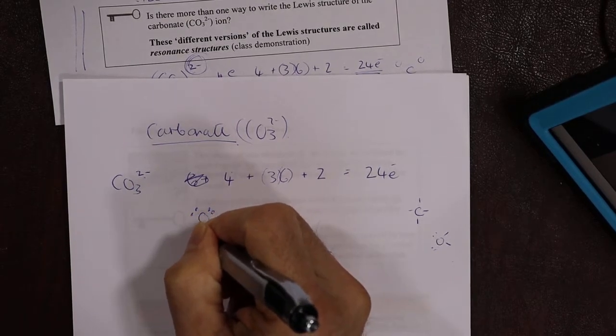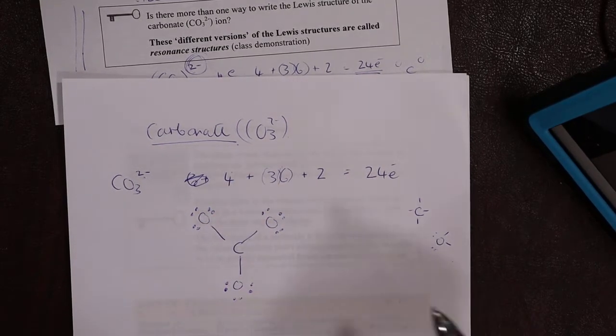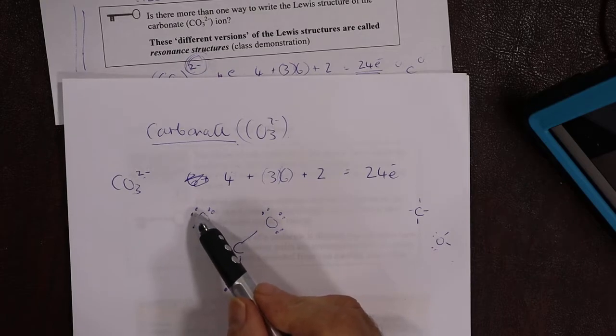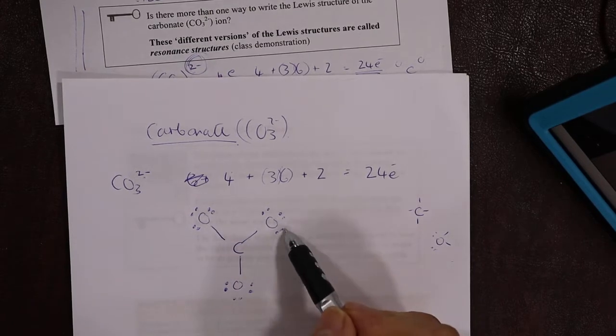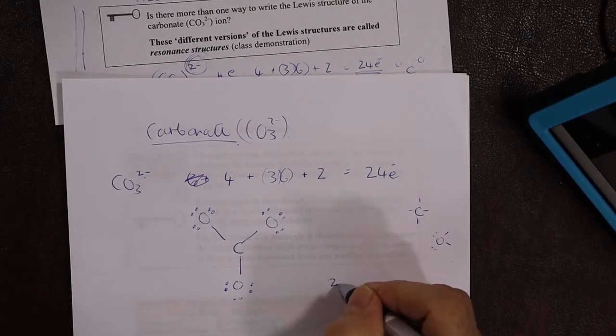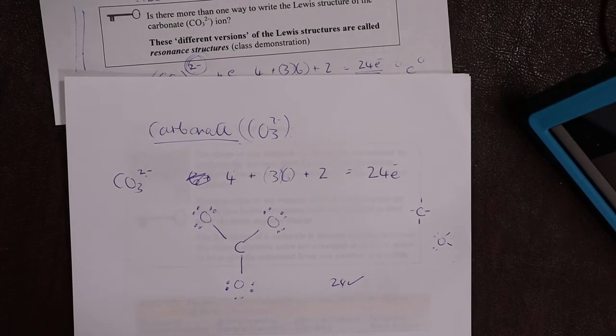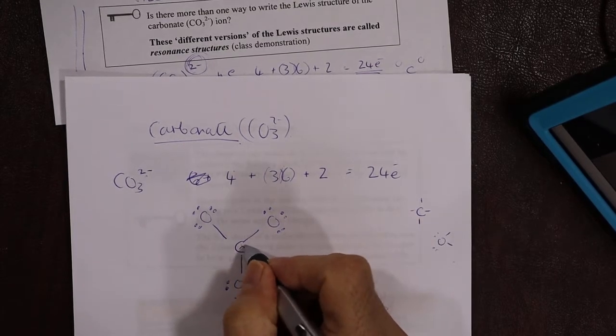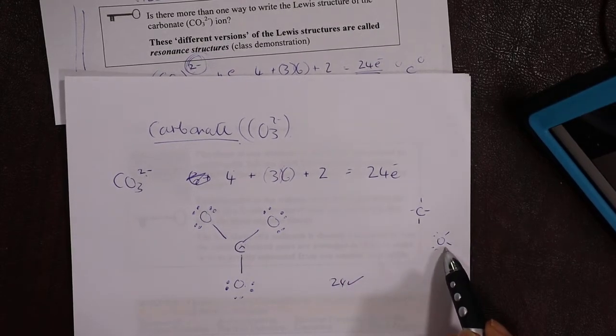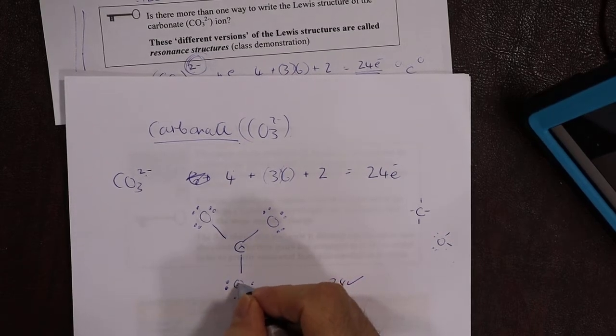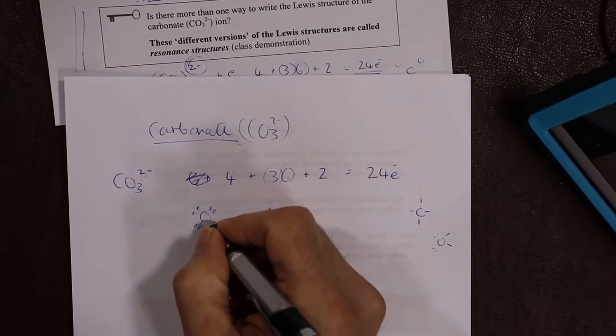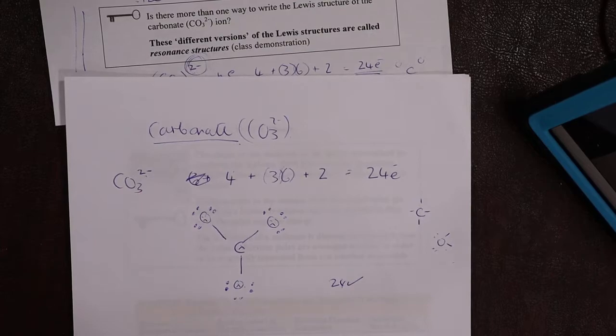Okay, then when we get to that point, we add up the electrons. 2, 4, 6, 8, same 8, same 8. So 3 times 8 is 24. It's got 24 electrons. Fantastic, right? But obviously it's not right, is it? Because carbon needs 4 sticks, it's got 3. Not happy, right? Oxygen needs 2 sticks. Again, not happy, right? These little faces are optional. All right. So what do we do?